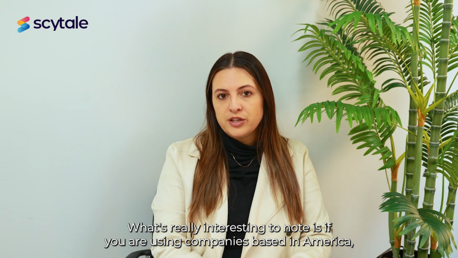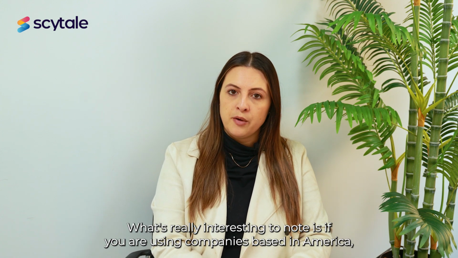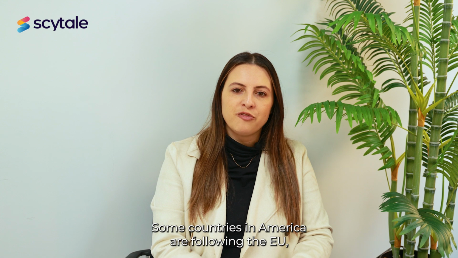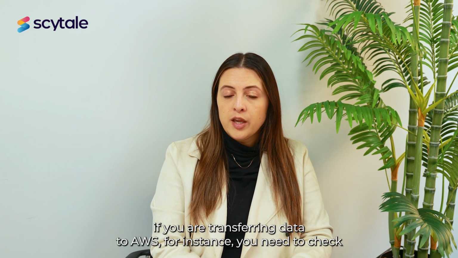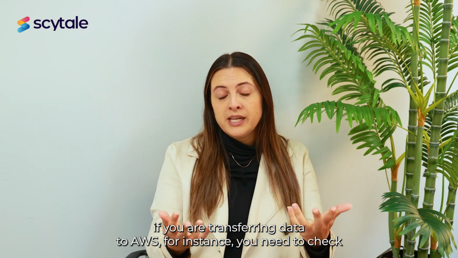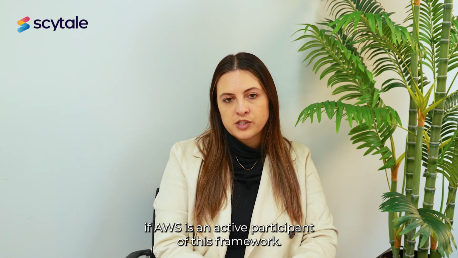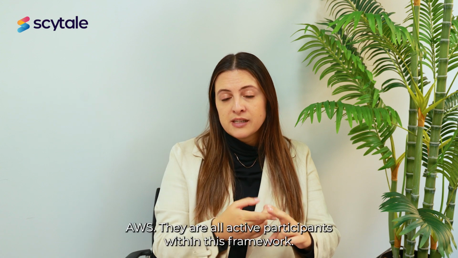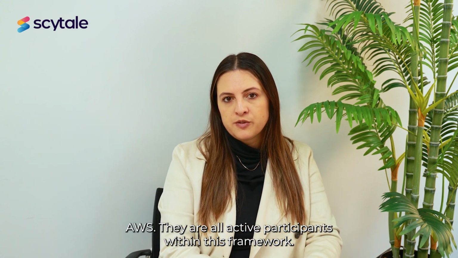What's really interesting to note is if you are using companies based in America. Some companies in America are following the EU-US Data Privacy Framework Program. Essentially what this means is, if you are transferring data to AWS, for instance, you need to check if AWS is an active participant of this framework. Of course, all the big companies in Silicon Valley are active participants. Companies such as Microsoft Azure, Google, AWS, they are all active participants within this framework.